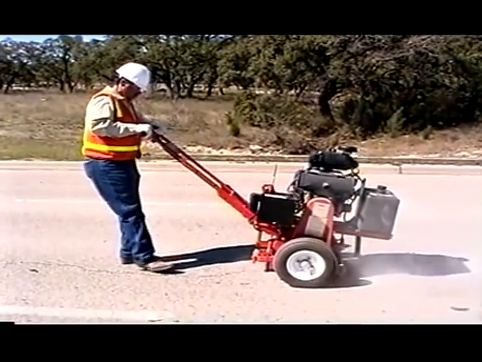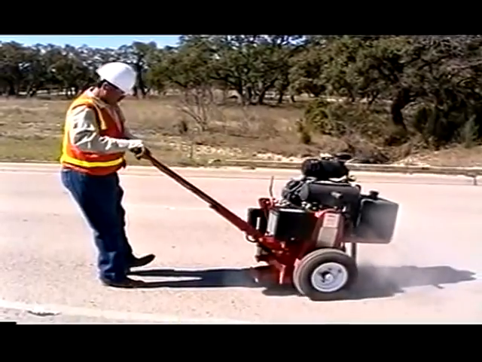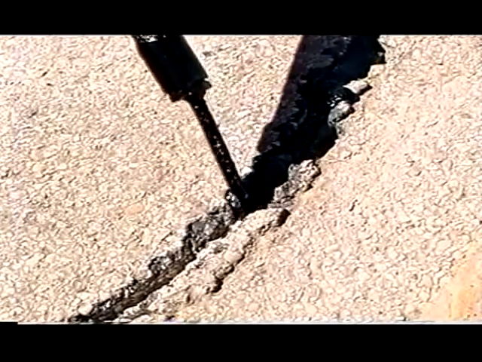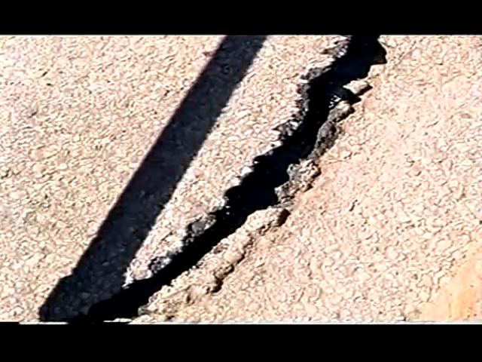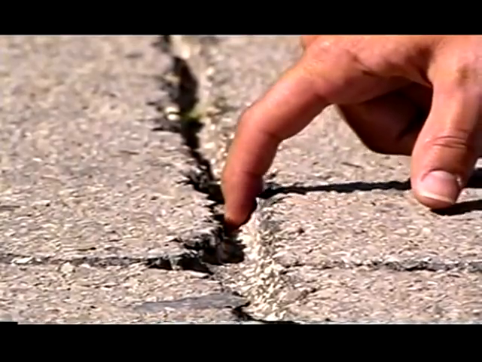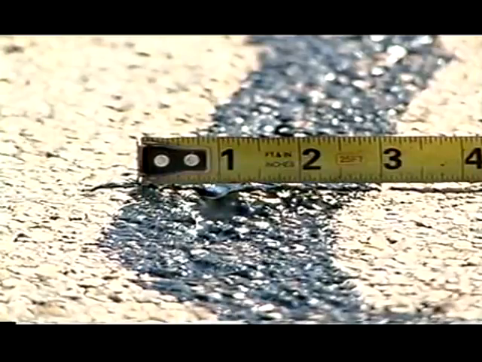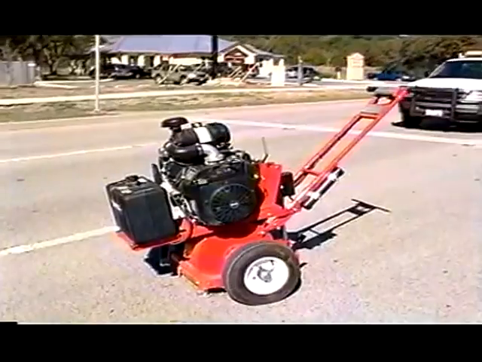Crack routing may be performed to provide a uniform rectangular reservoir for placing the sealant. The routing process opens the crack and allows placement of the sealant inside the crack, providing better adherence to the asphalt pavement. It also provides uniform and smooth edges for better and stronger bonding. Crack routing allows the sealant level to be below the pavement surface. This protects the seal from traffic and snowplow contact.